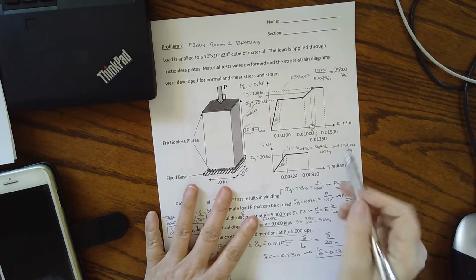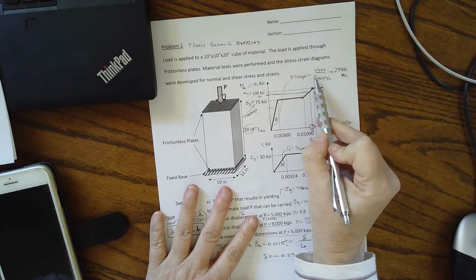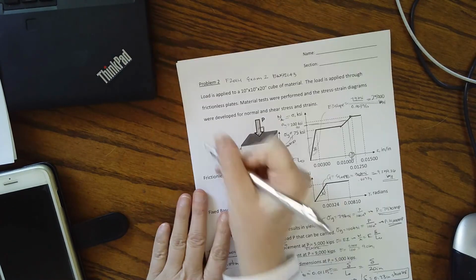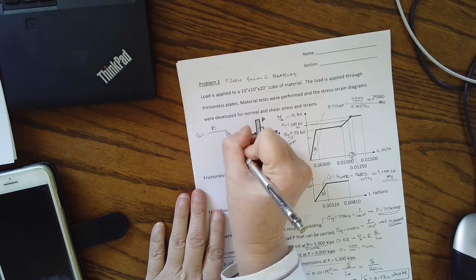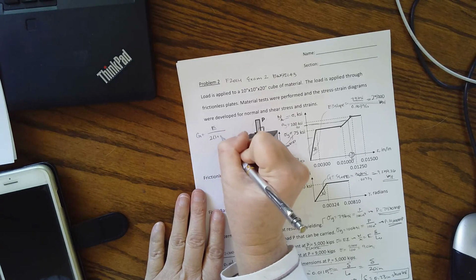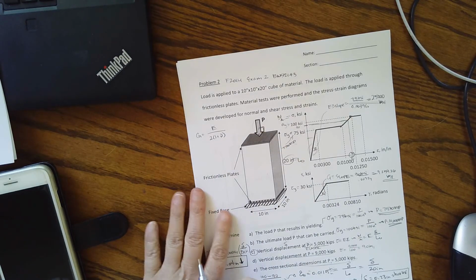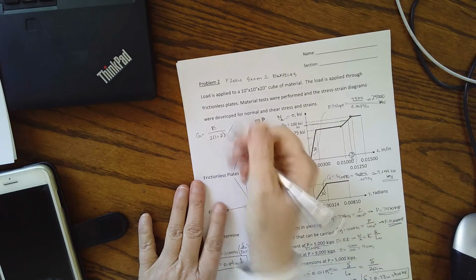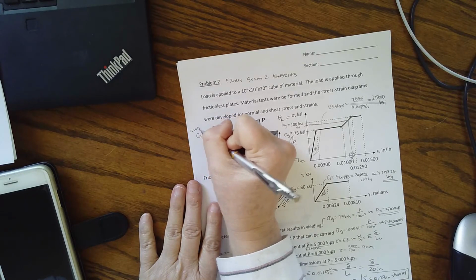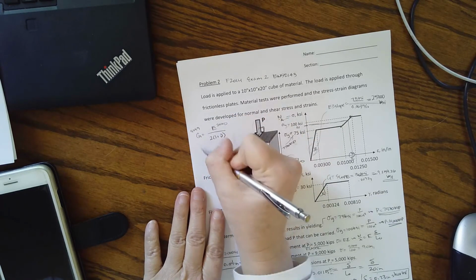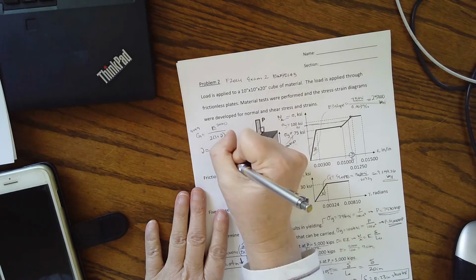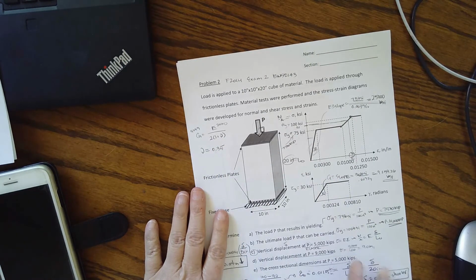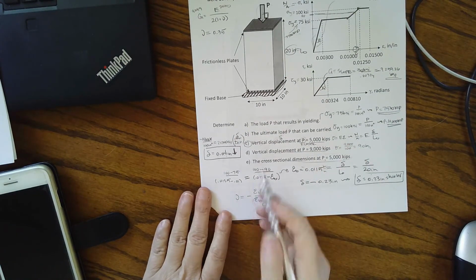And if I know my shear modulus and I know my modulus of elasticity, G equals E divided by 2 times 1 plus Poisson's ratio. I can plug in the 9259 here and the 25,000 here, and lo and behold, I can get a Poisson's ratio of 0.35.